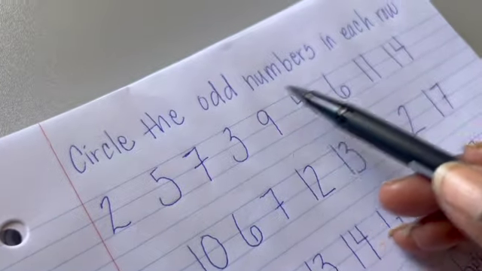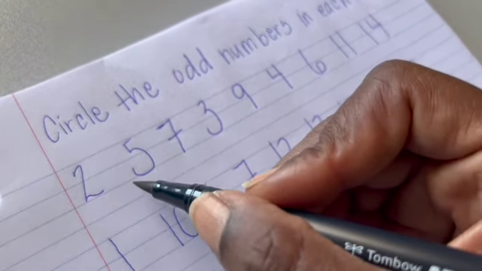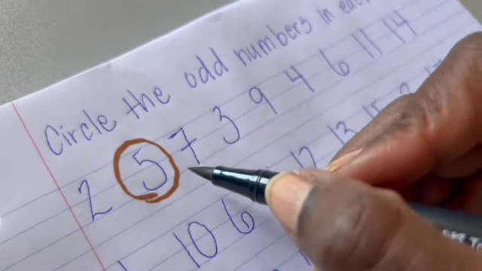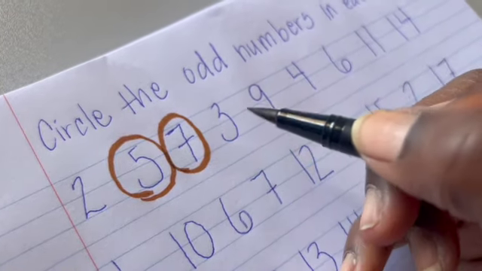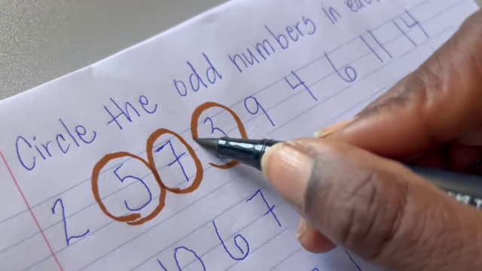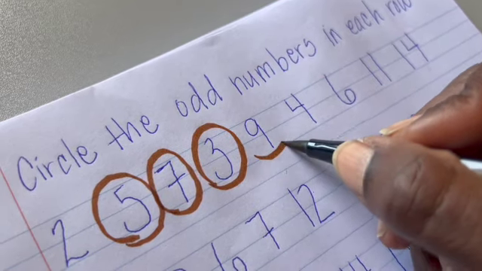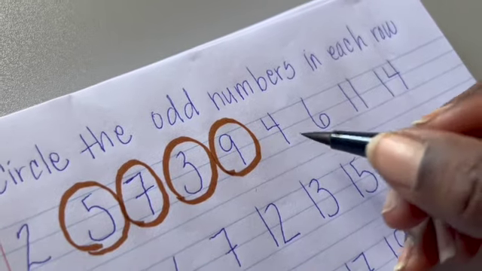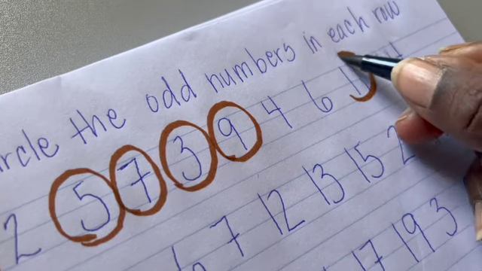Circle the odd numbers in each row. Five is odd. 7 is odd. 3 is odd. 9 is odd. 11 is odd.